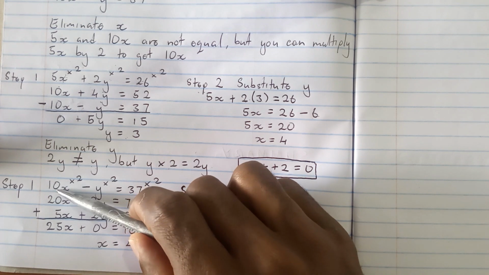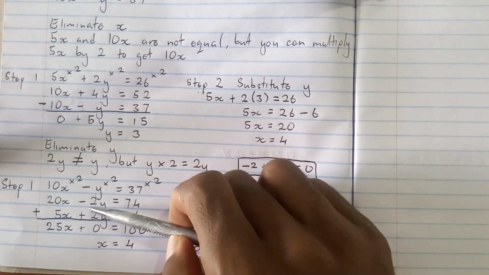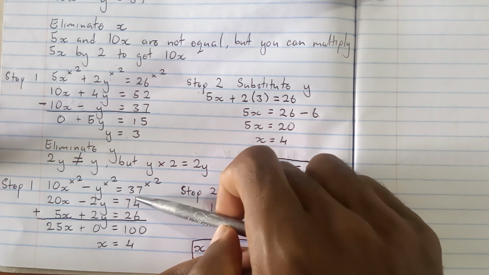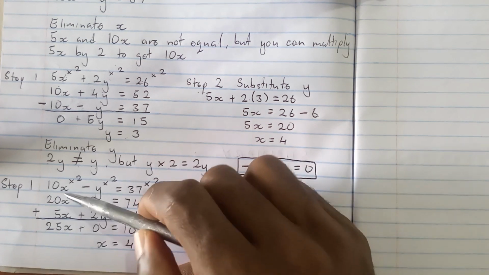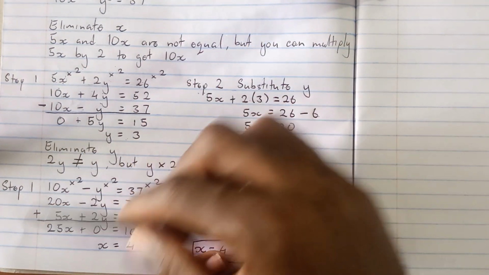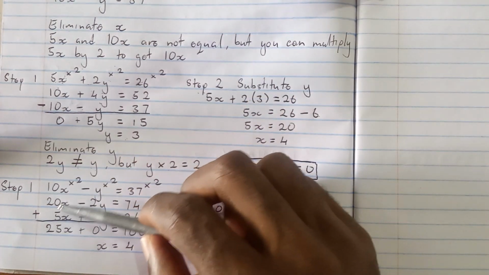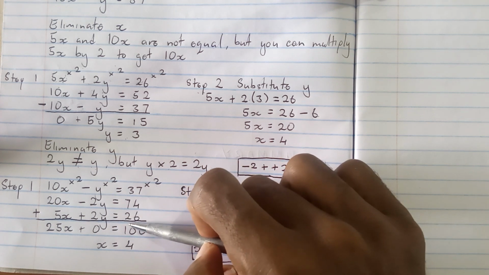So 10x times 2, we get 20x. Negative y times 2, we get negative 2y. And 37 times 2, we get 74. Then we bring the other equation below so that we can work it out. Our other equation that was unchanged was 5x plus 2y is equals to 26.